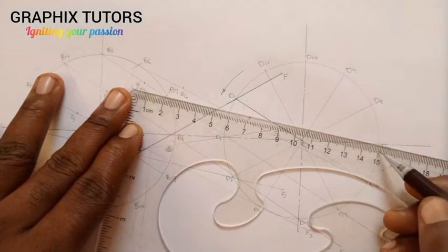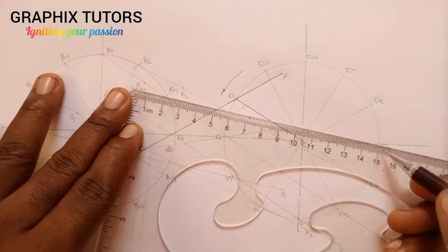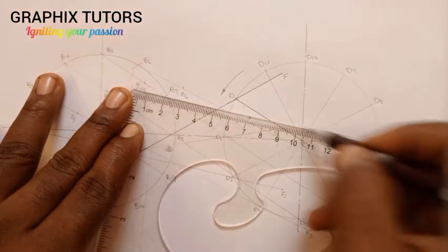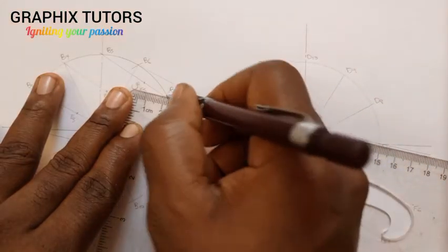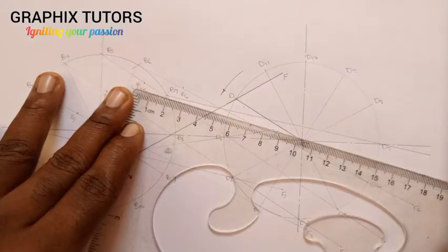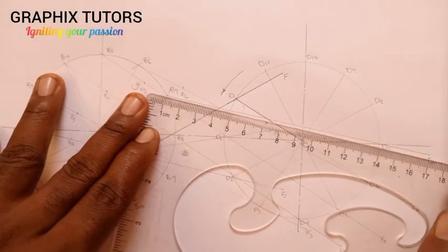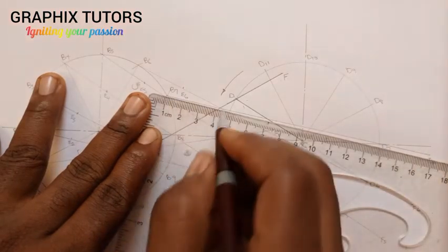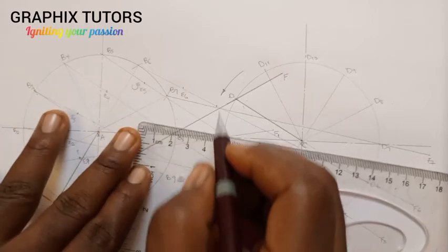So if I see from 15, which is on D7, 0, 10, 20, 30, right? This is my point 30 here, which will be my F. I'll come here, right? So I'm getting my F7 at this point. Then I'll measure from B7 30 in 0, 10, 20, 30. So this is E7.